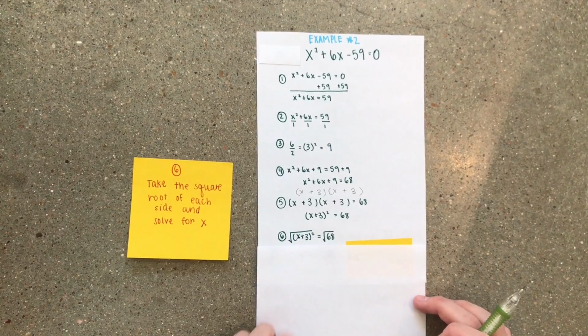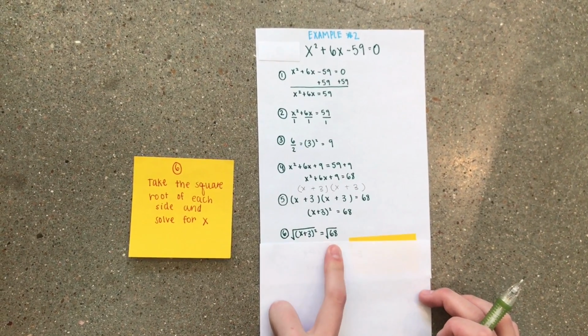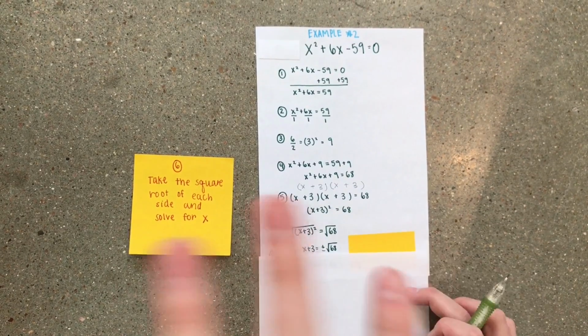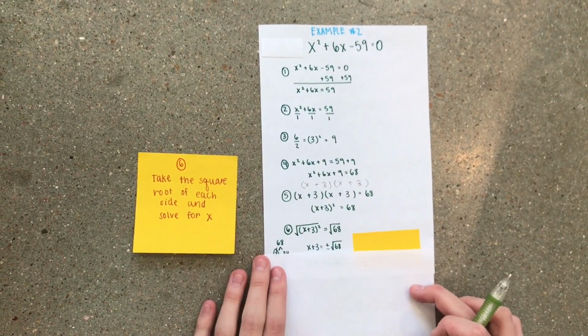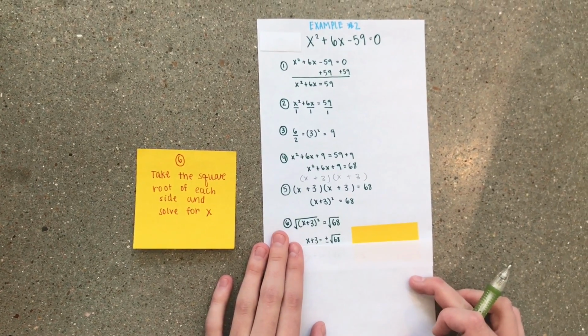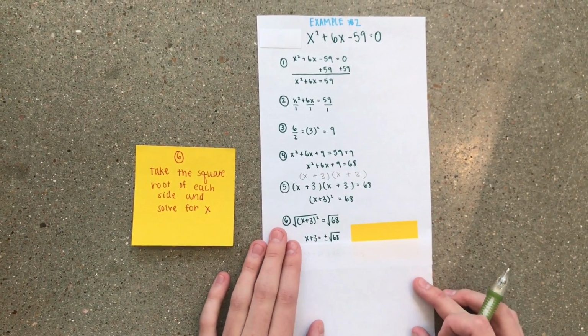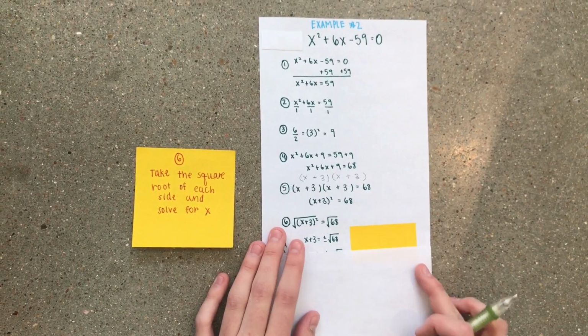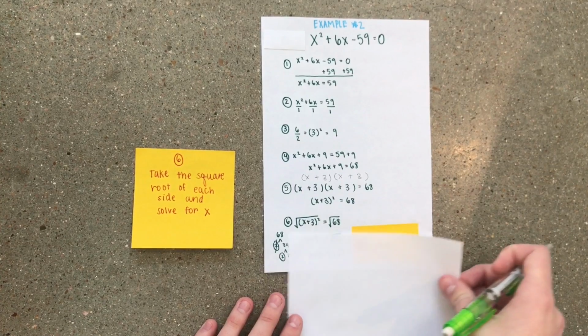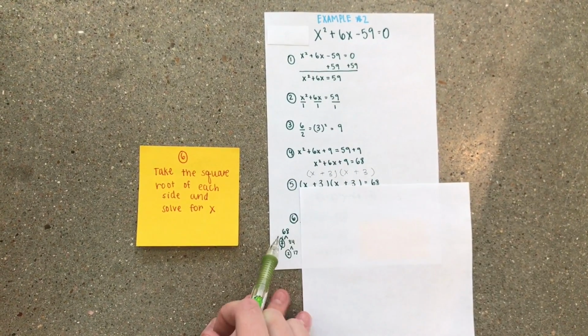So we have our square root over 6 plus 3 squared and 68. This one, the end gets a little more complicated. So now that we have x plus 3 equals plus or minus the square root of 68, 68 can be simplified. So I have a little factoring tree over here.